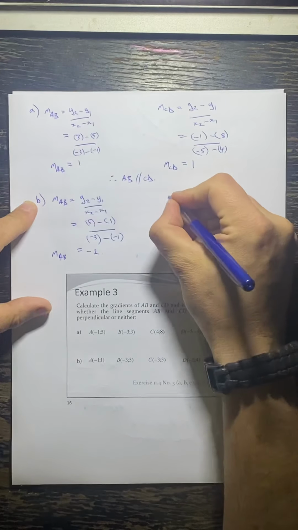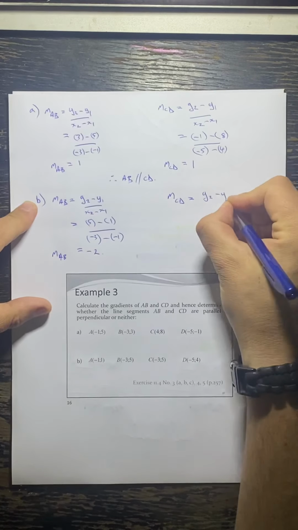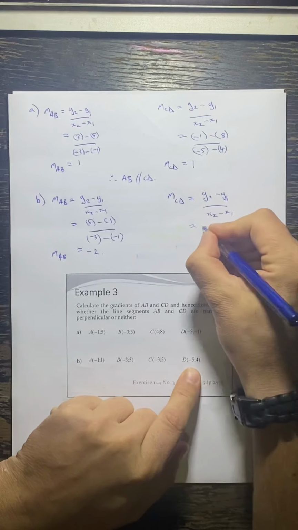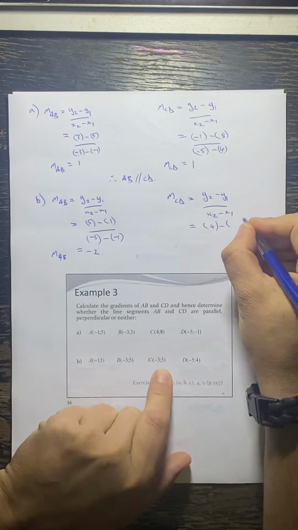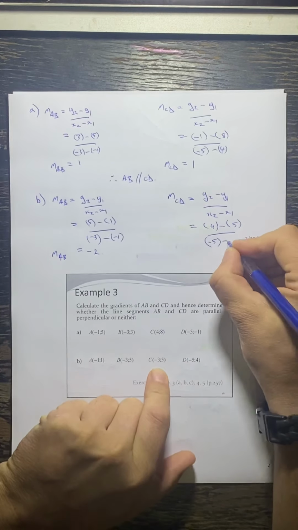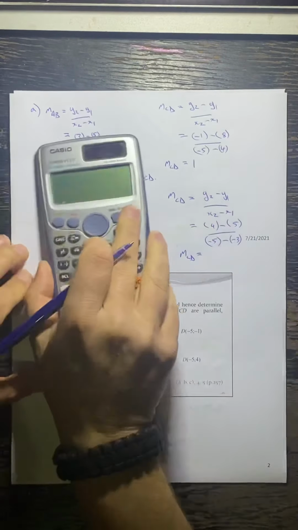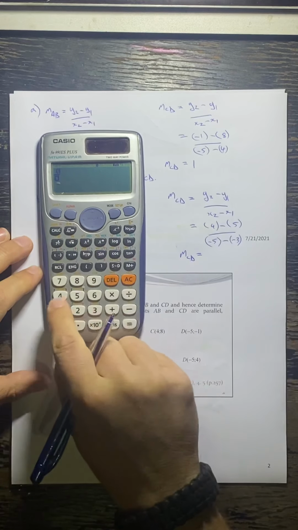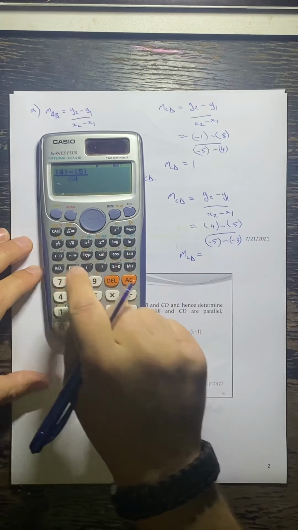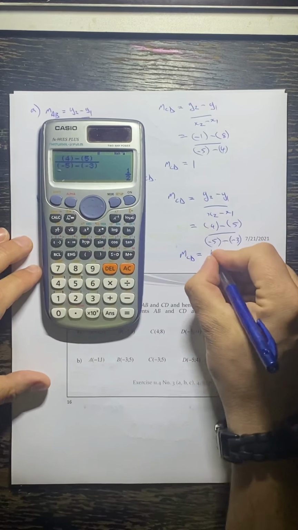Okay, let's find out the gradient of CD. y2 minus y1 over x2 minus x1. So this is our second point. So we get 4 minus 5 over minus 5 minus 3. And we get a gradient of CD equal to 4 minus 5 over minus 5 minus 3, and we get a half.